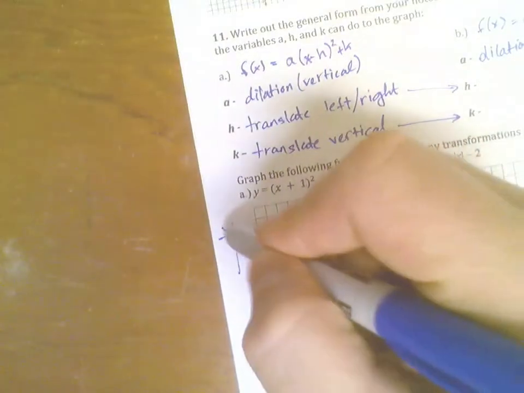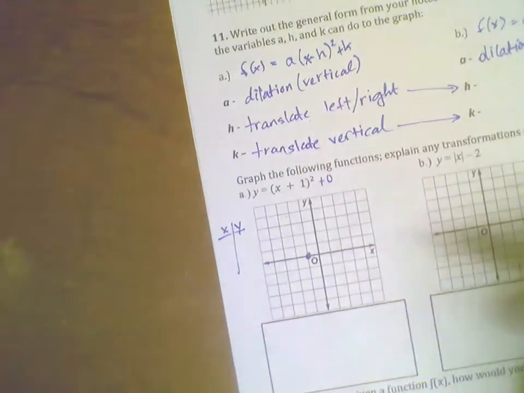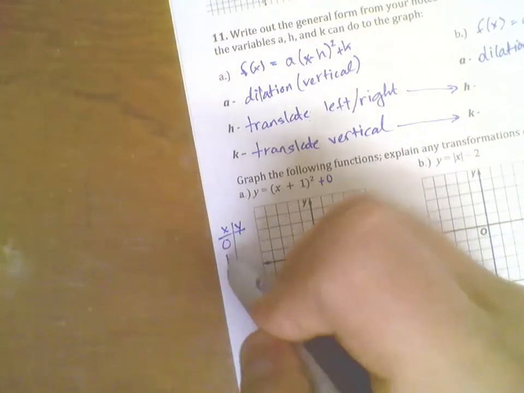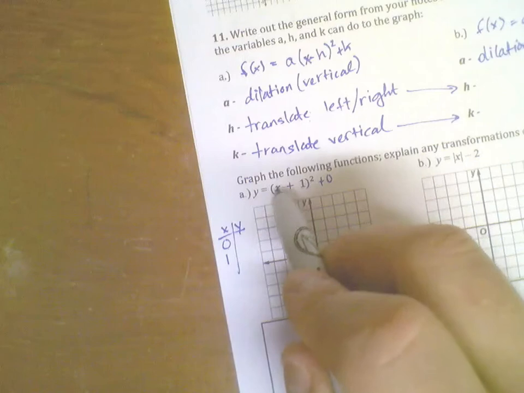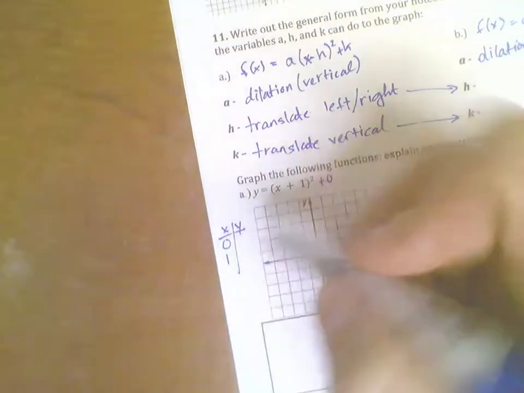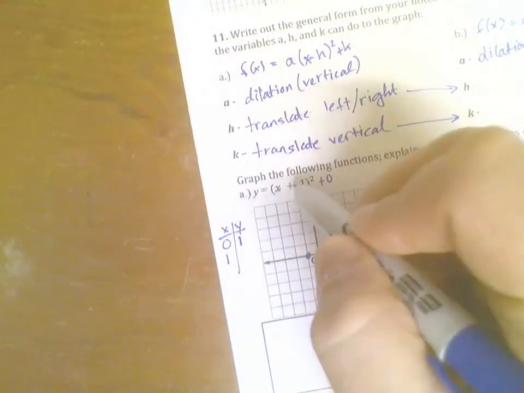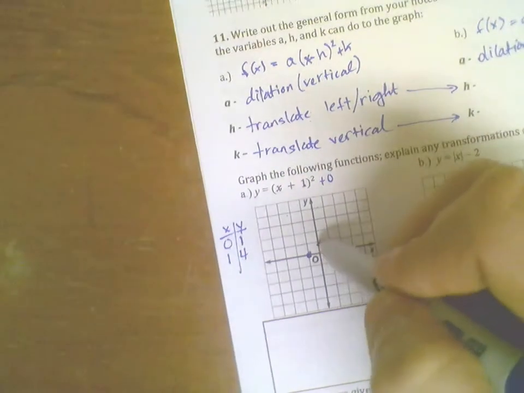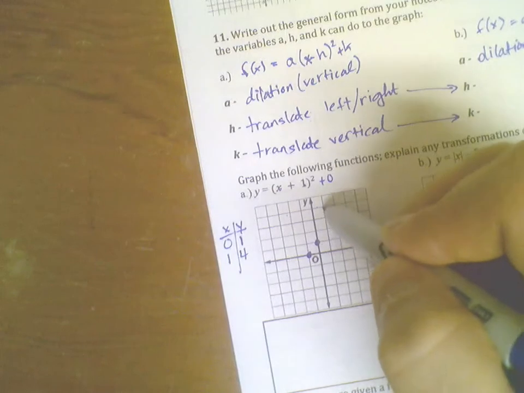And then to do my XY chart, okay, I just need 2 points. I want 2 points on the right hand side, so I do a 0 and a 1. So if I plug in a 0, it's 0 plus 1 squared, that's just a 1. Put in a 1, 1 plus 1, that's 2, squared, that's 4. So I have (0, 1) and (1, 4).